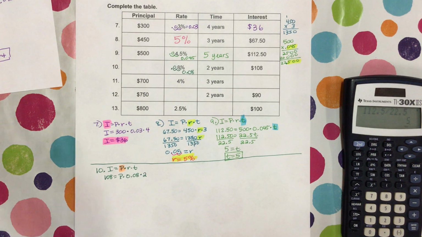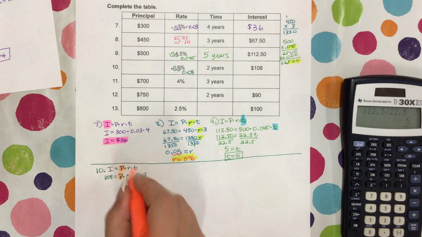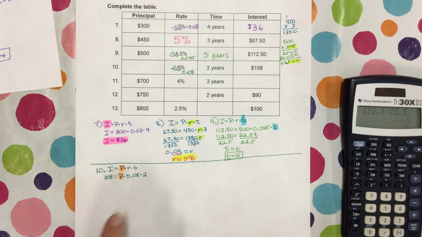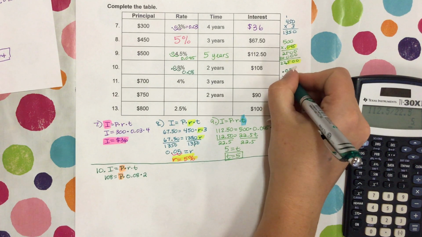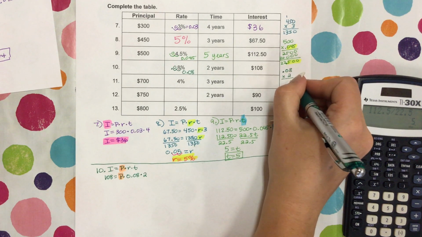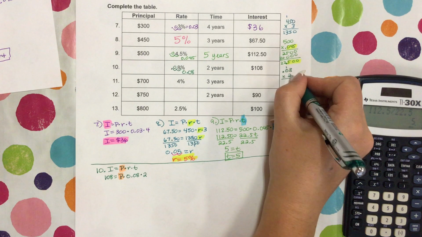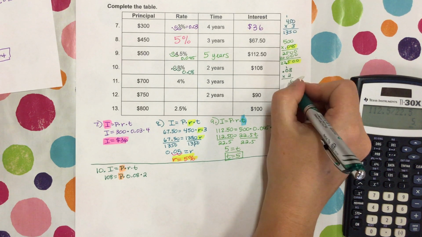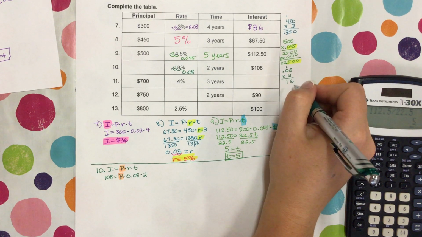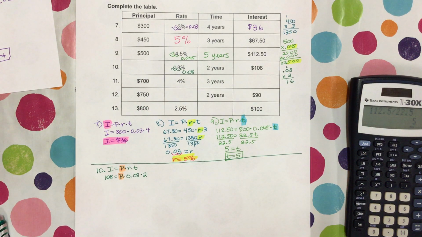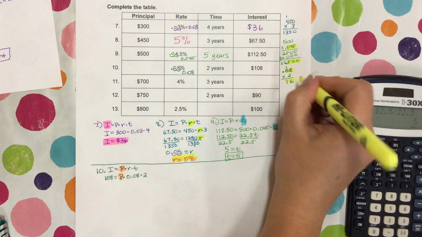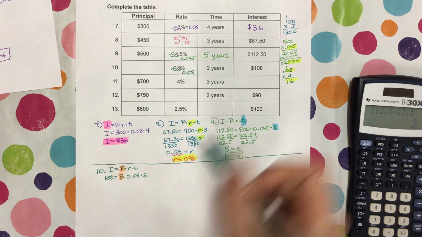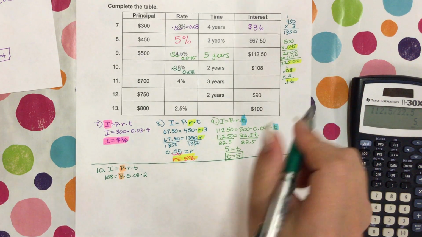Okay, and we're trying to isolate P, but to do that, we have to simplify this side of the equation, which means we need to multiply those two things together. So I'm going to do that over here on the side. 0.08 times 2. 2 times 8 is 16. Write the 6, carry the 1. 2 times 0 is 0, plus 1 is 1. And then we need to find the decimal places. There's 2 here, which means there needs to be 2 there. So the decimal goes right here in front.